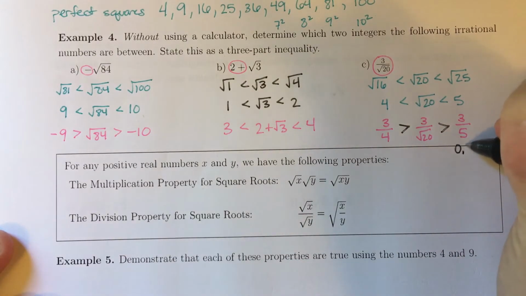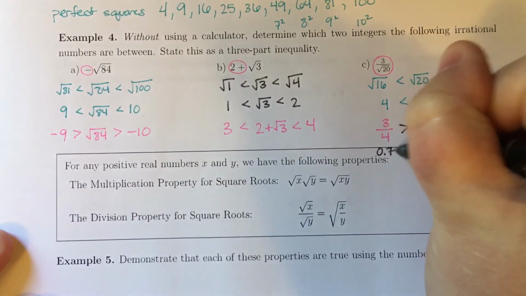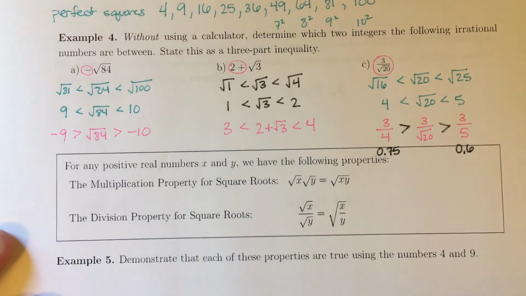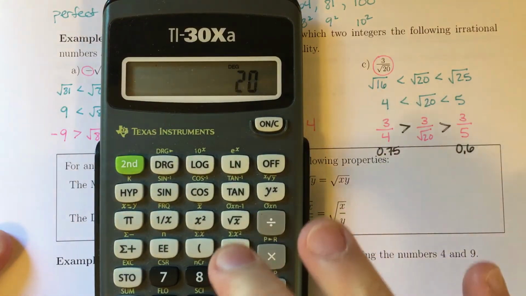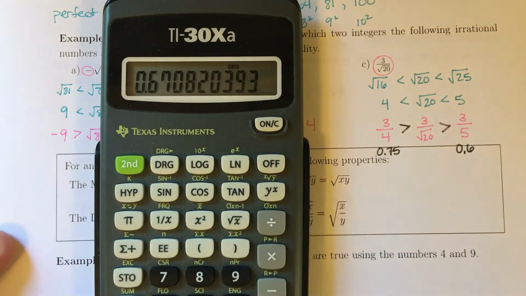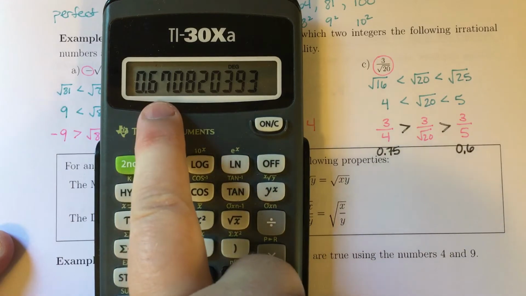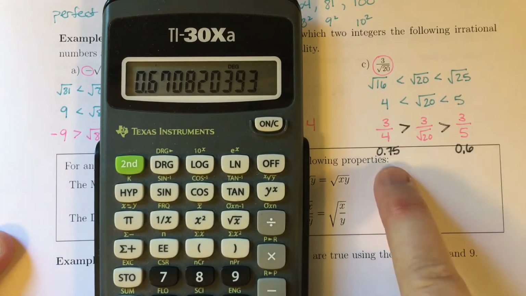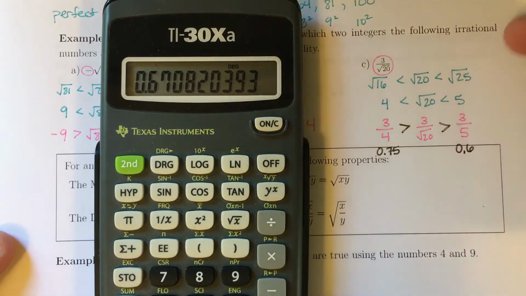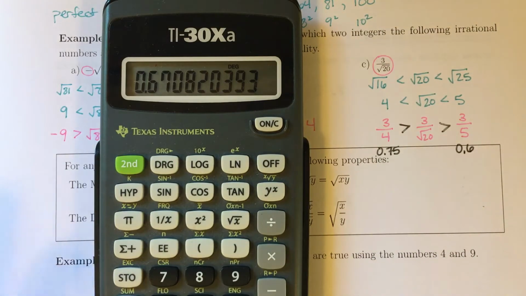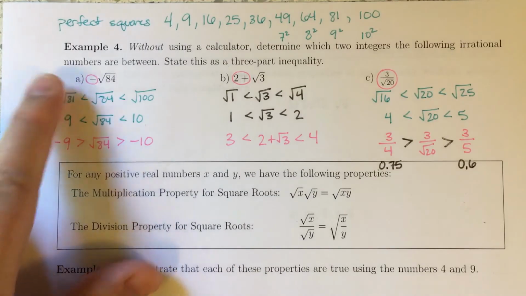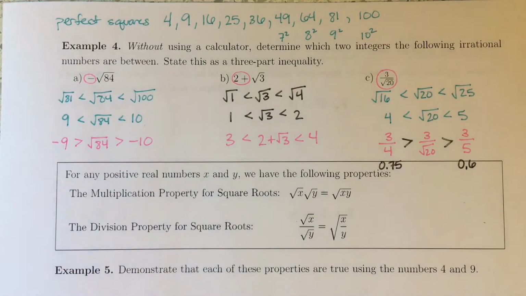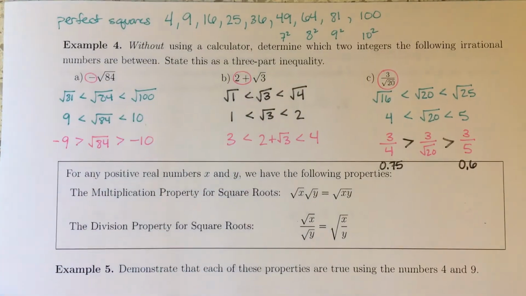Or if it helps, you can think of it as 0.6 and 0.75. So let's try it and see if that's right. 3 divided by the square root of 20 equals 0.67, which is in fact between 0.6 and 0.75. So it works out, and this is how to estimate these kinds of expressions without a calculator, by using perfect squares. All right, let's do some other properties.